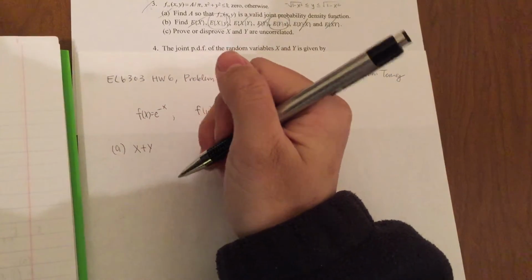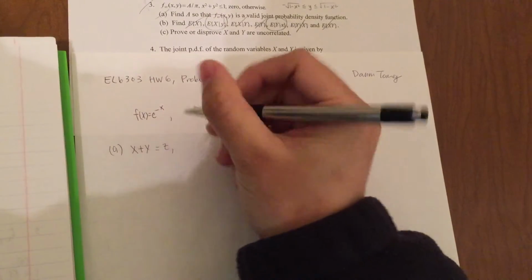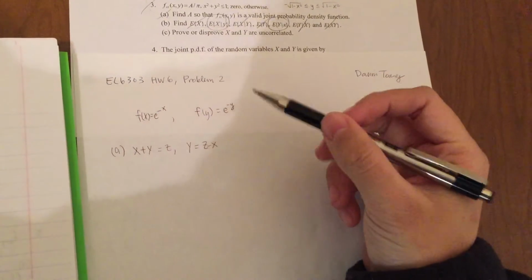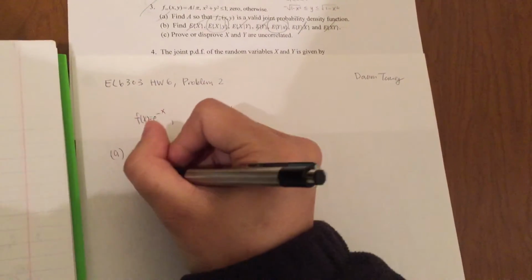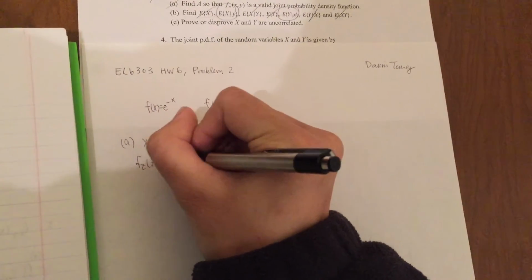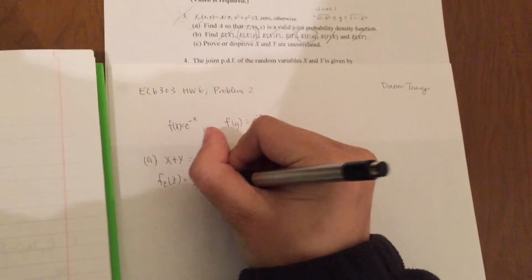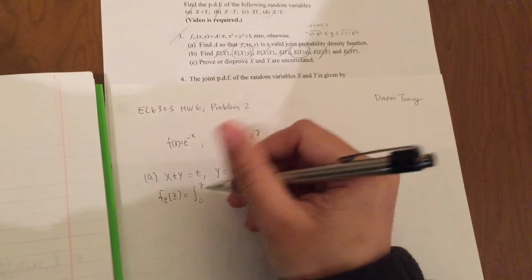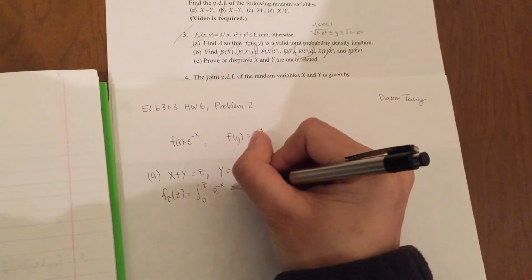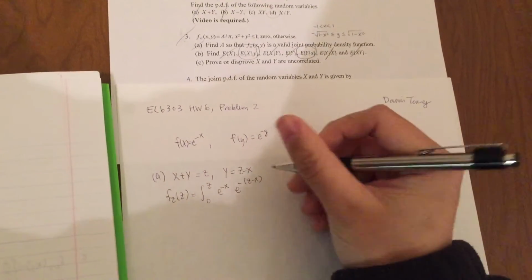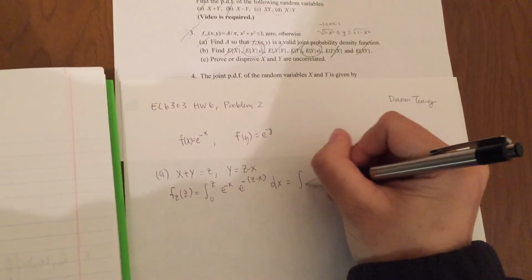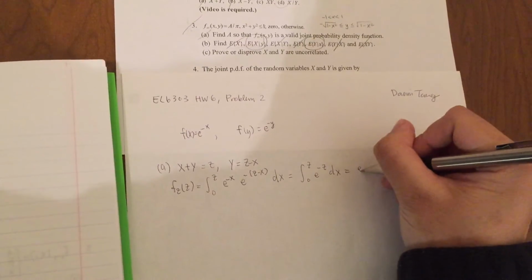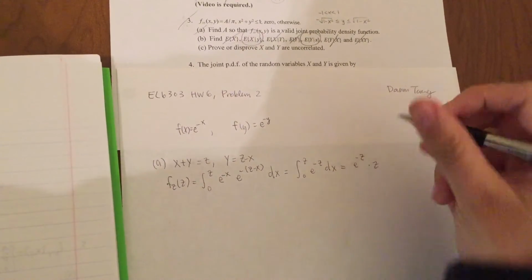To do this, we just set this equal to z, and then we write this in terms of y, z minus x. And to find f of z, this is basically just convolution. So you do the integral 0 to z of f of x times f of y. So e to negative x times e to negative z minus x dx, and you get this, pretty much times z. So this is for part A.